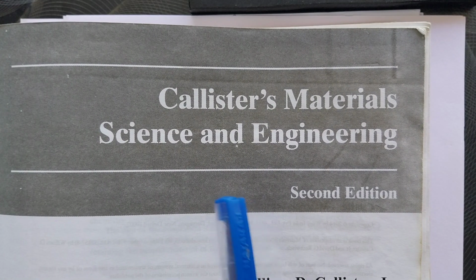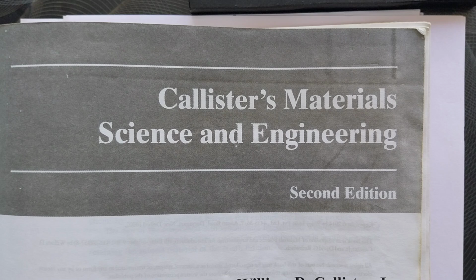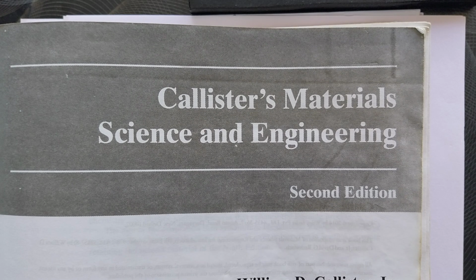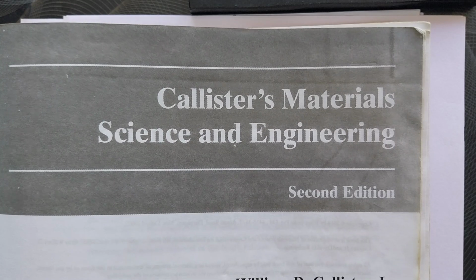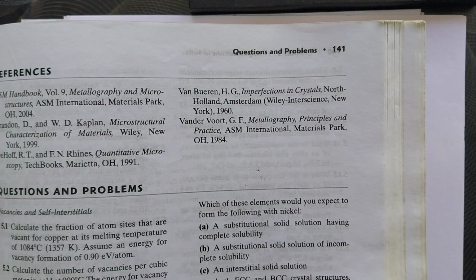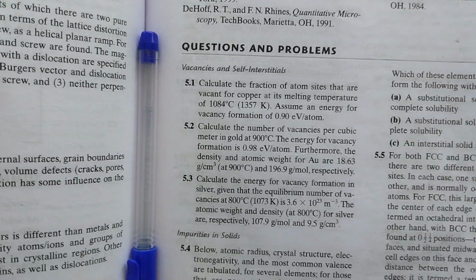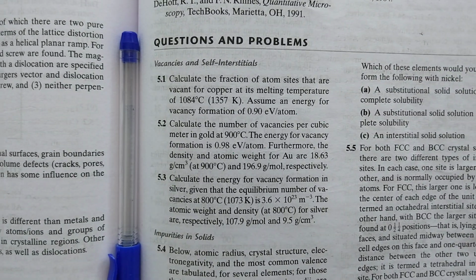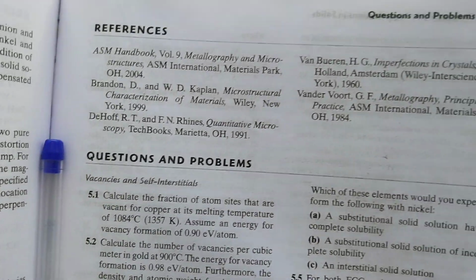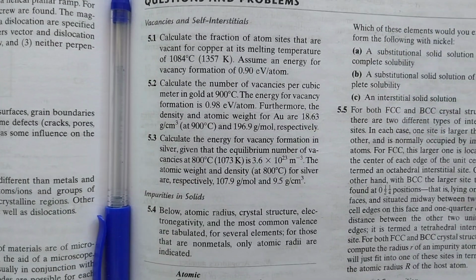We'll try to solve a problem on how to calculate the number of vacancies per meter cube for a given crystal. I am referring to Callister's Materials Science and Engineering, second edition, by Dr. William Callister and David Rethwisch. The numerical we are going to refer to is numerical 5.2 on page 141.